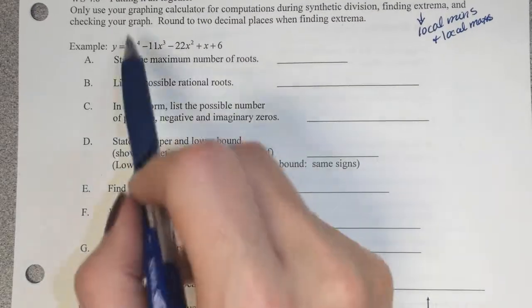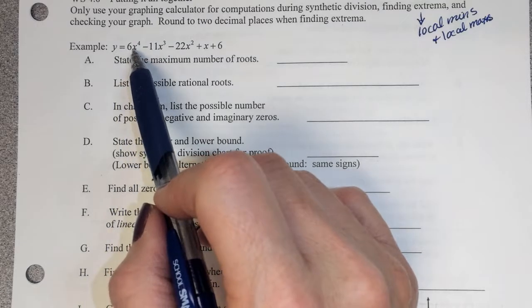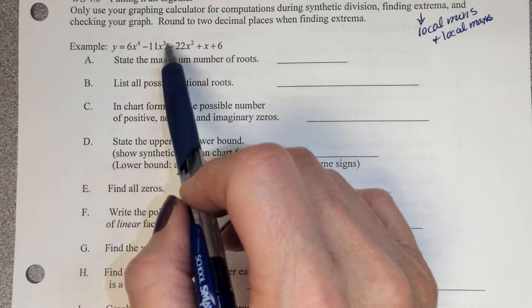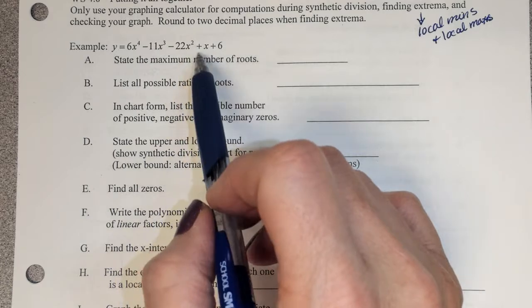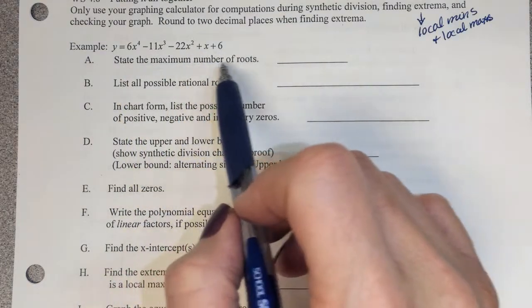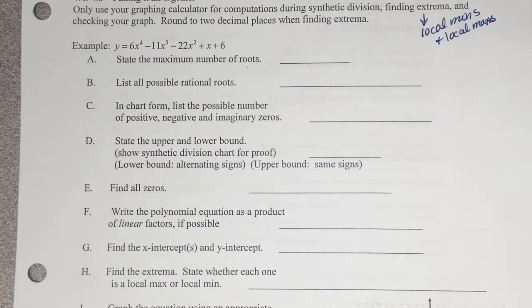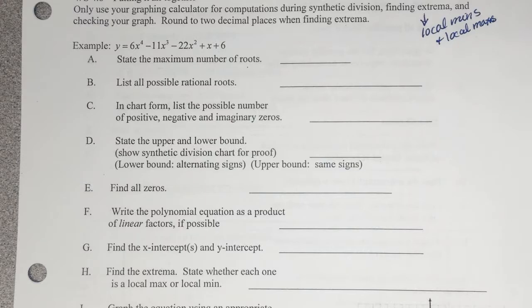All right, guys, so look at our function, our first one. Our first quadratic, y equals 6x to the 4th minus 11x cubed minus 22x squared plus x plus 6. State the maximum number of roots. Okay, how many roots are we going to have? 4.